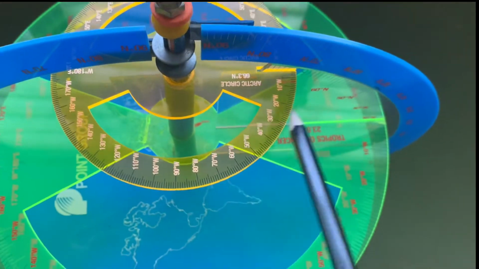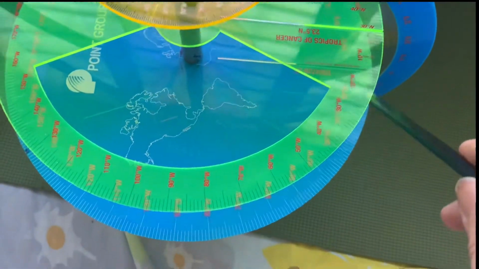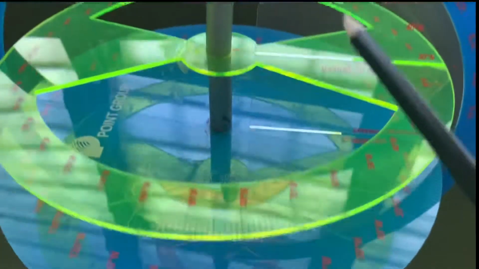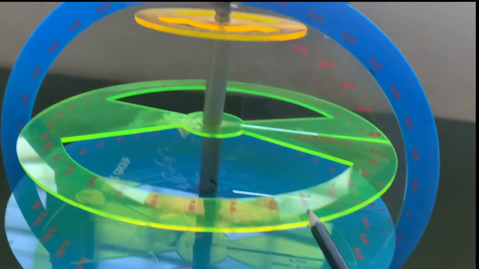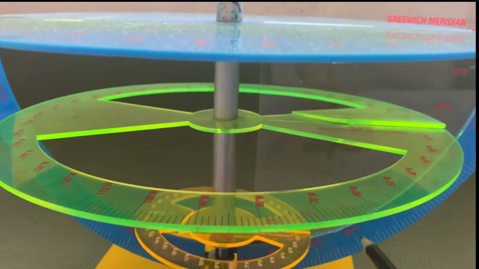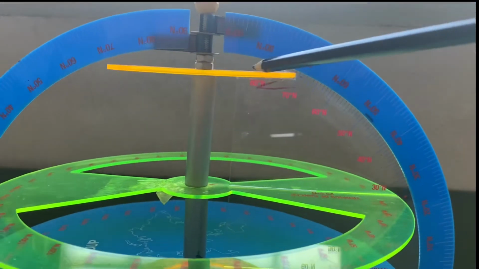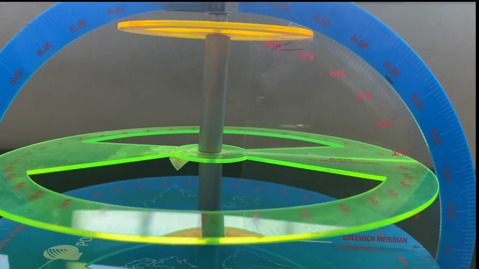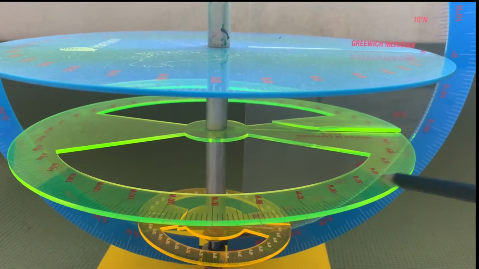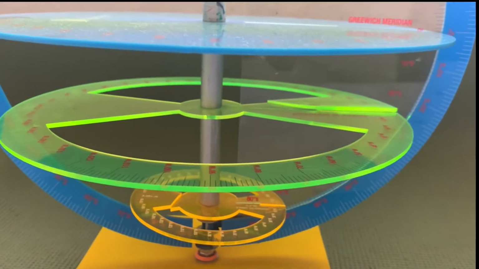Then we have the small orange circle, the green circle, and the blue circle. The orange and the green here are heading to the north, and the orange and the green here are heading to the south. So the name for this circle is parallel latitude north. Parallel latitude north. This is the equator. This is parallel latitude south, and this is also parallel latitude south. So we have many types of circles.